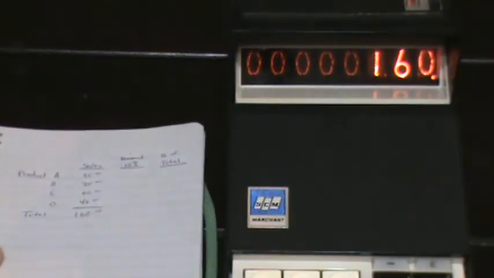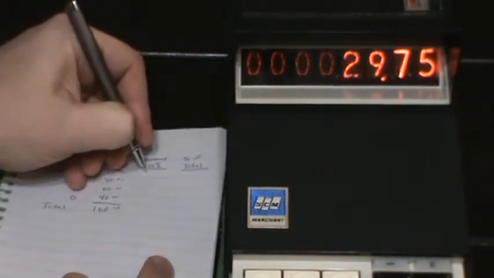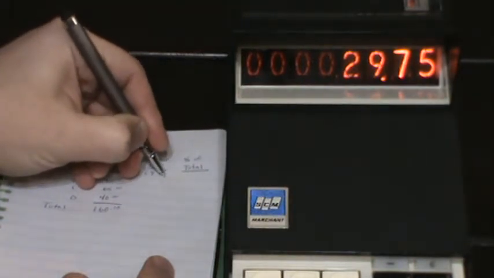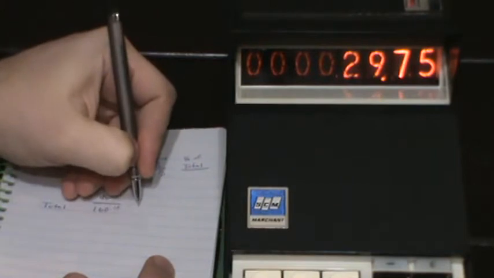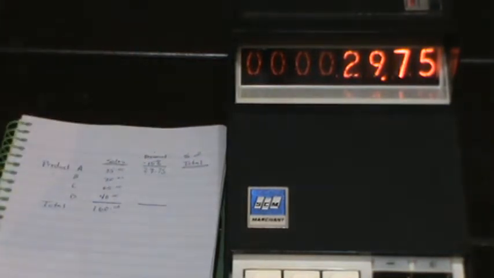160. Now let's say there's a 15% discount. So 1 plus 0.15 minus. I need 85% of whatever that sales number is to get the discounted price. So I'm going to take that 85%, leave it in there, and multiply it by the first sales price, so by 35 equals, so 29.75. Now in the end, I'm going to want to do a total, so I'm going to go ahead and hit plus now. So now that's in the memory.